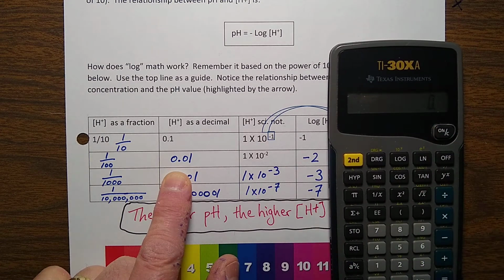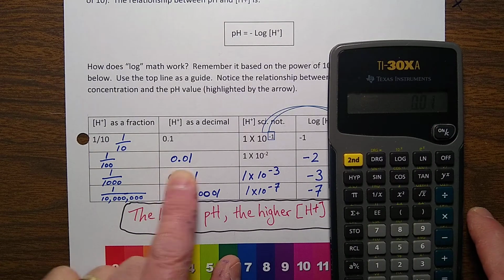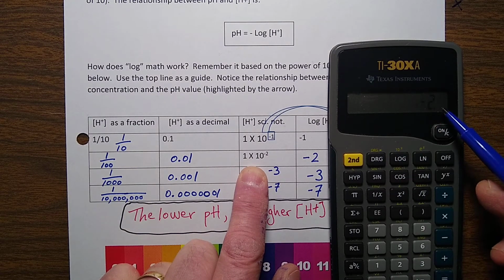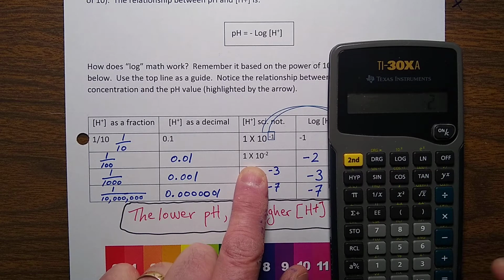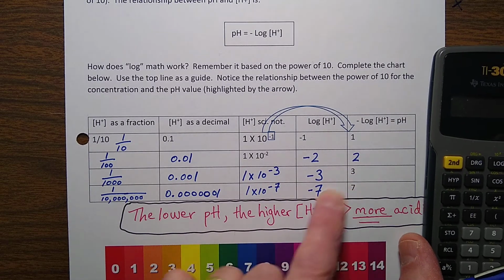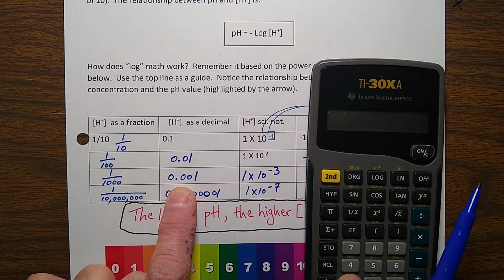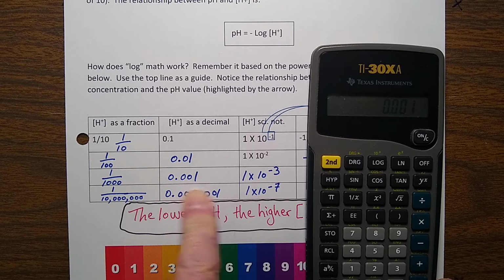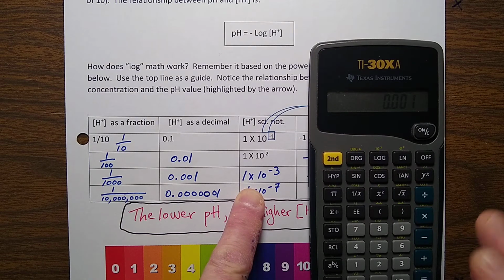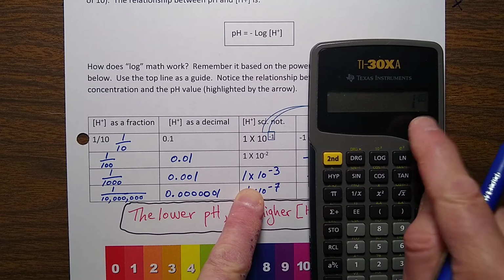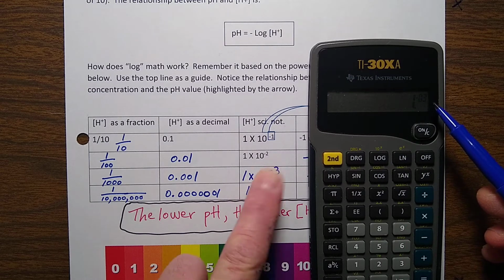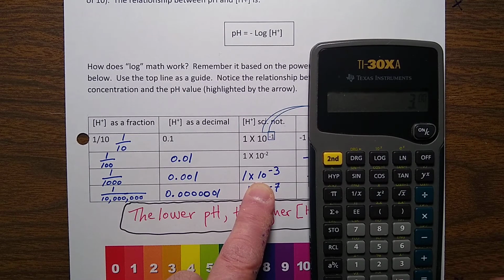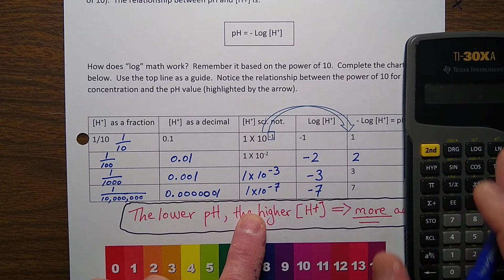Log of 0.01, entered in my calculator, which is the same thing as this. If I press LOG, you'll see a -2 in the display, and the opposite of -2 is +2. So that's why the pH of that is 2. And so on. 0.001, which is 1 divided by 1,000. I get 0.001, but written in scientific notation on my calculator, I press second and that key. I get 1 with a -3 here. That's that number in my calculator. I press LOG. I get -3, which is 3. So all well and good, pretty straightforward.